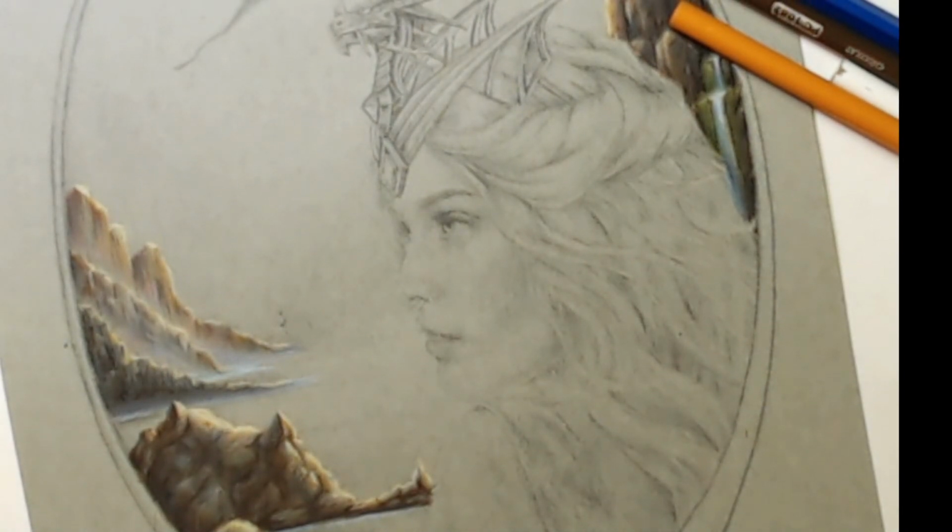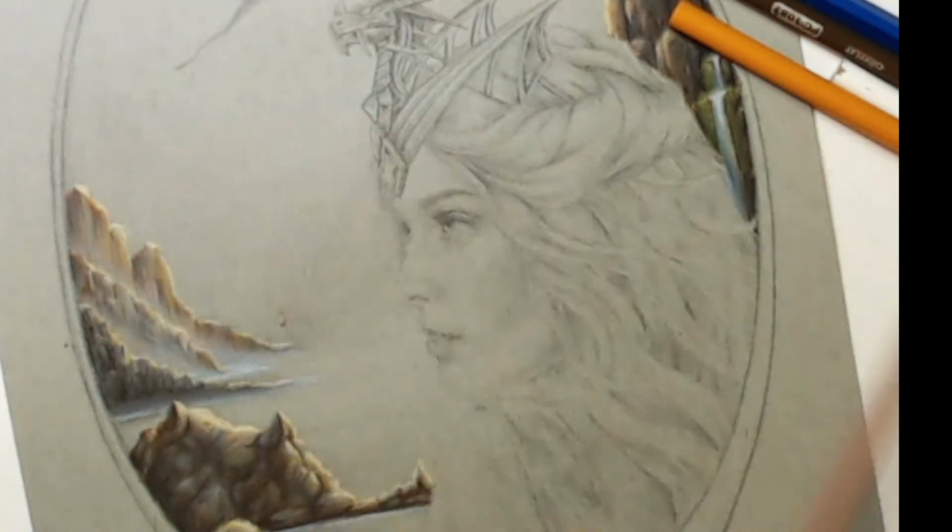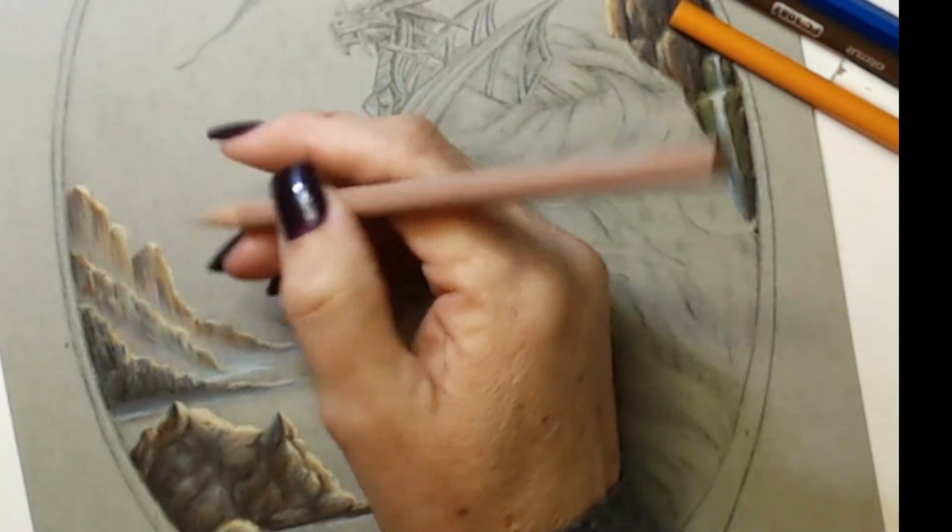The next one, we're going to go even lighter. So you can see it's starting to go lighter the further you move back. But we first just need to finish this one, Beige Sienna.